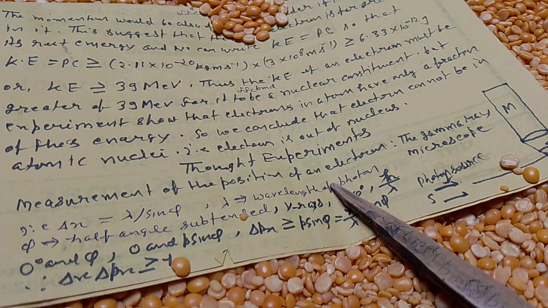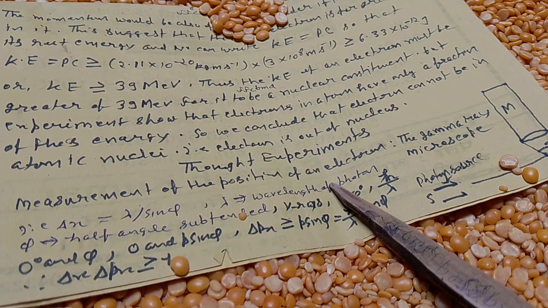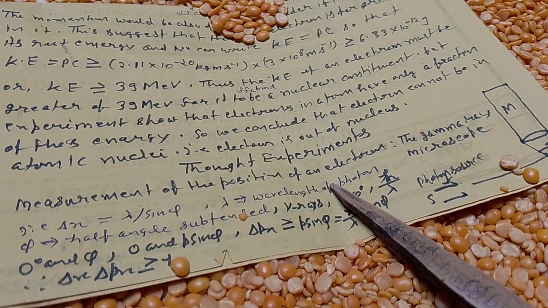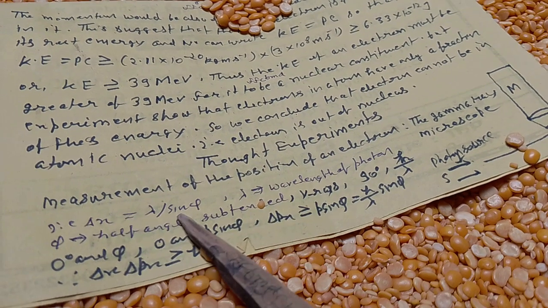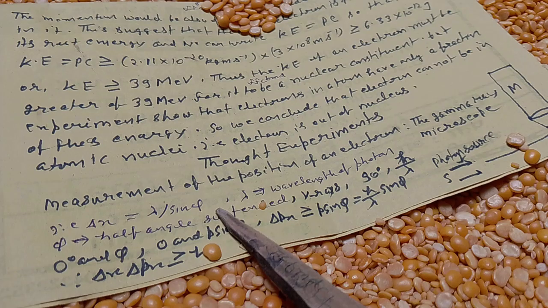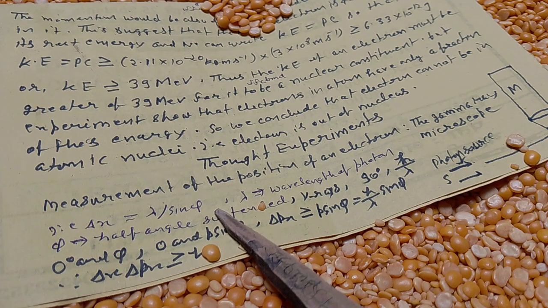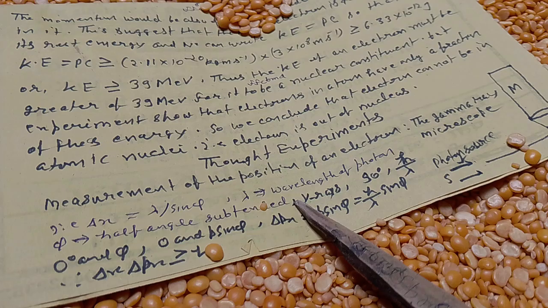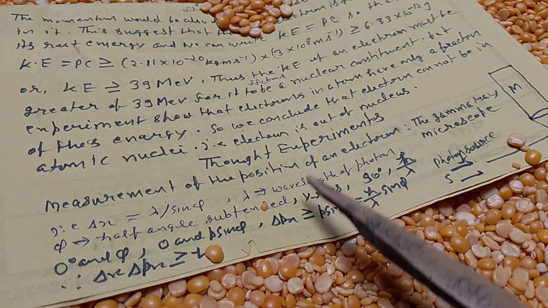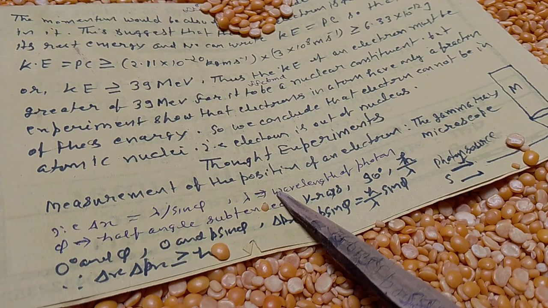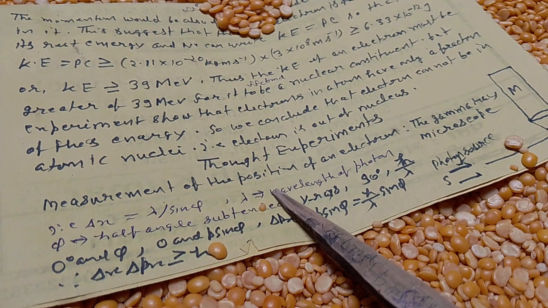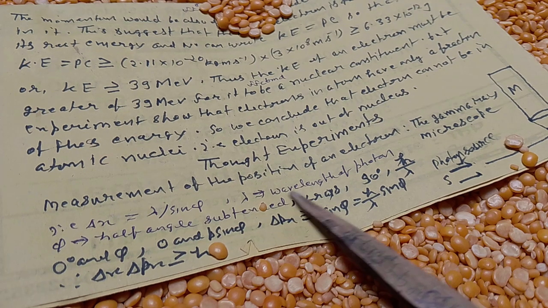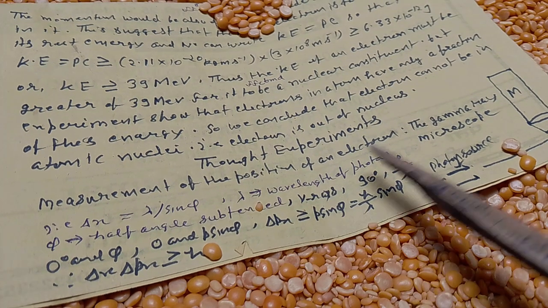Clearly, the precision with which the position of the electron can be determined is equal to the resolving power of the microscope. Thus, it is equal to the minimum distance by which the microscope can resolve two objects, that is, given by delta x equals lambda by sine phi. Here lambda is the wavelength of the photon used to observe the electron, and phi is the half angle subtended by the aperture of the microscope at the position of the electron. This is a standard result from optics. Thus, to obtain as accurate a position measurement as possible, light of short wavelength must be chosen, such as gamma rays.